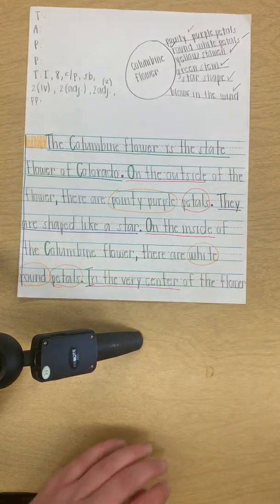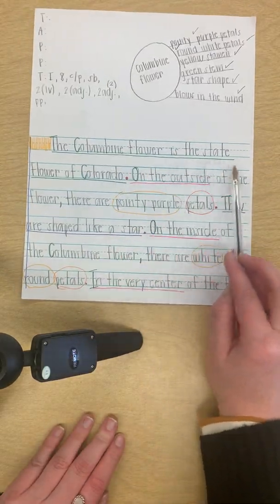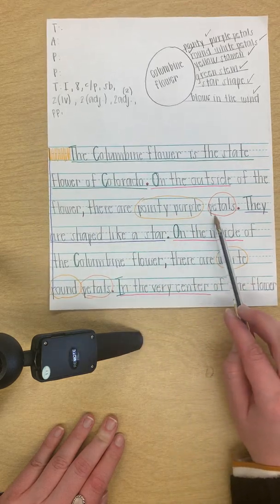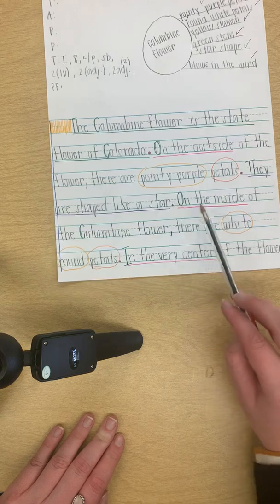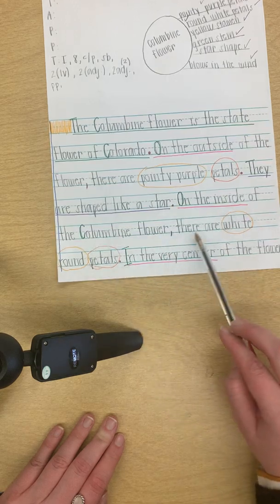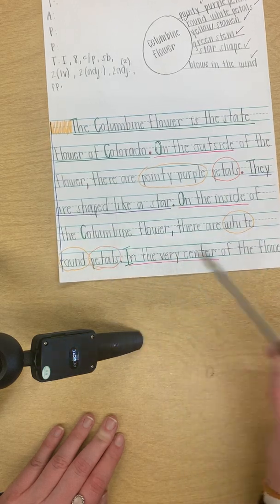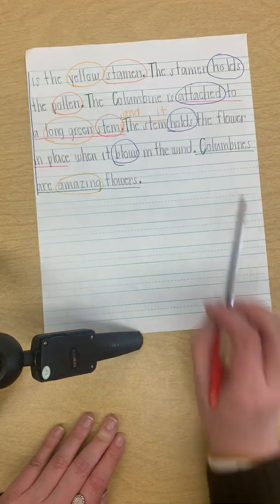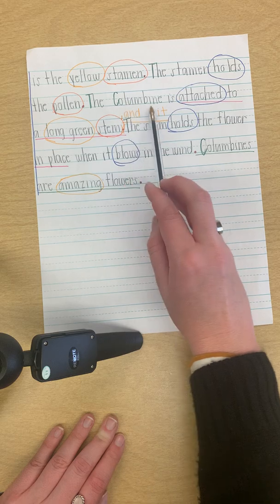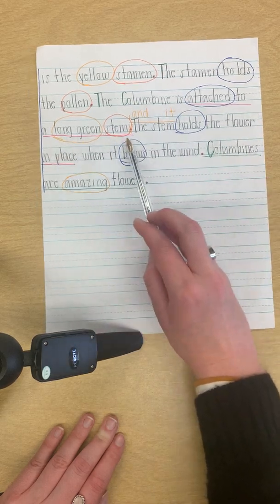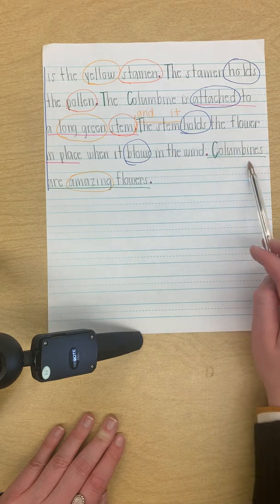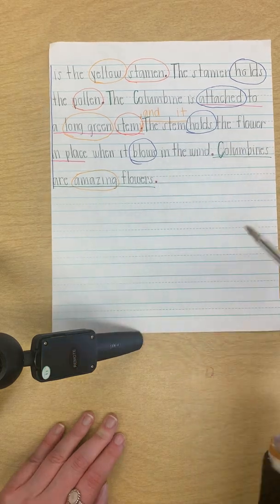And then I am going to reread my entire rough draft and make sure there's not any other mistakes. The columbine flower is the state flower of Colorado. On the outside of the flower, there are pointy purple petals. They are shaped like a star. On the inside of the columbine flower, there are white round petals. In the very center of the flower is the yellow stamen. The stamen holds the pollen. The columbine is attached to a long green stem, and it holds the flower in place when it blows in the wind. Columbines are amazing flowers.